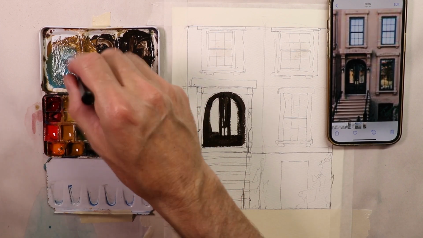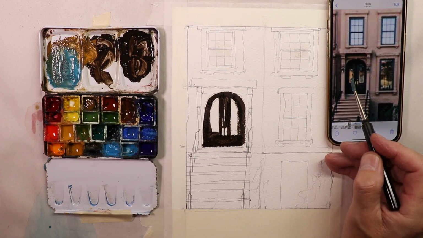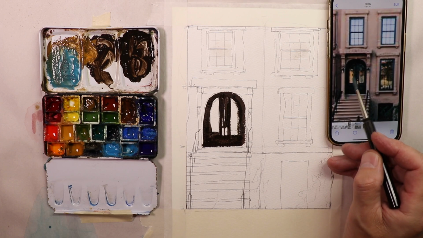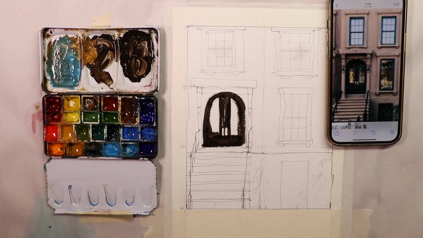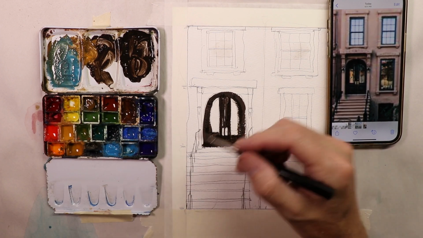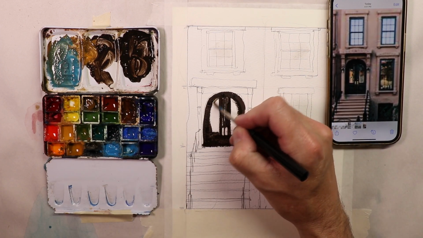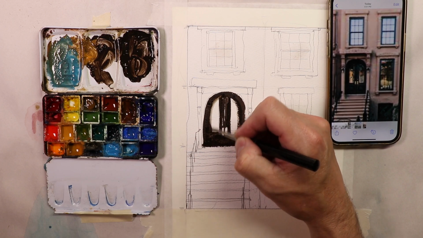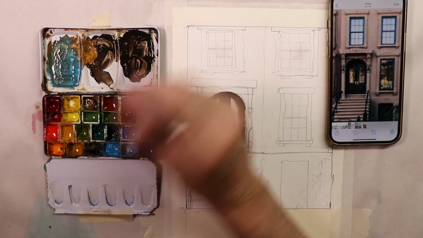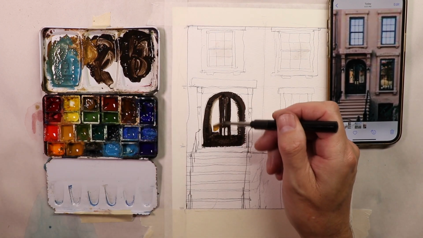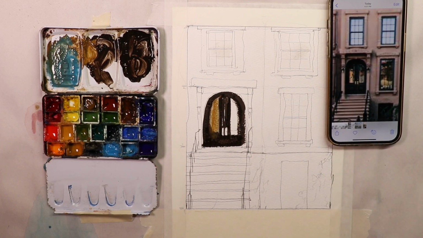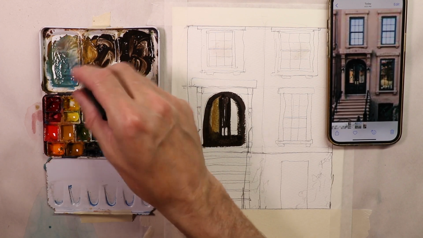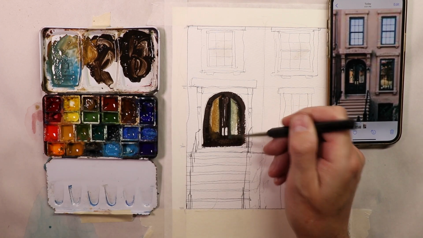So I'm just looking at the colors in the picture and saying, okay, I see some golds, some beautiful gold colors, and some blues over here too in this portion of the painting where the doors are. So let's do that. Like that, some gold, and then some blue and gold here, like that.